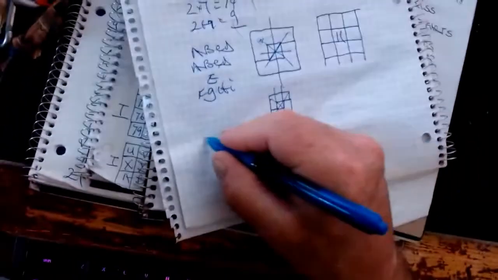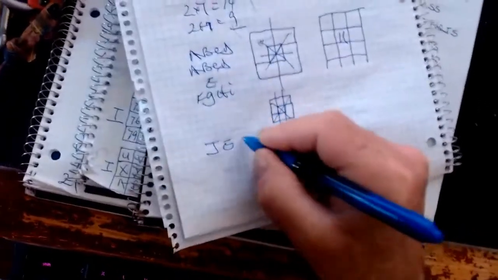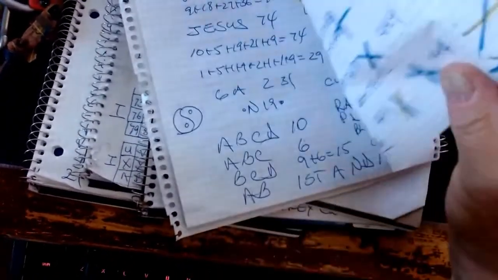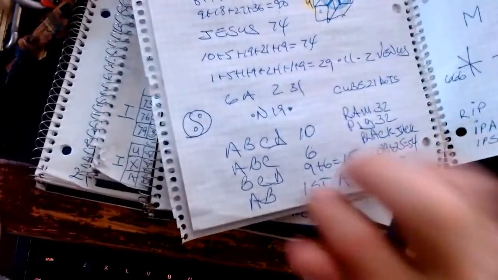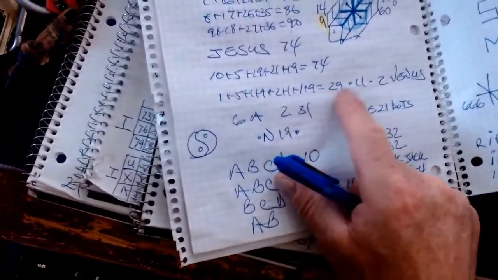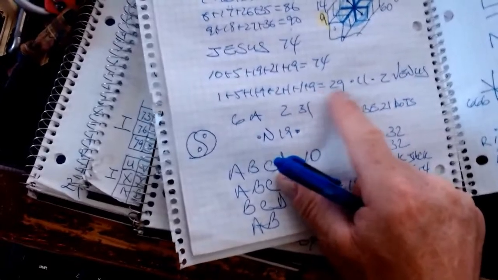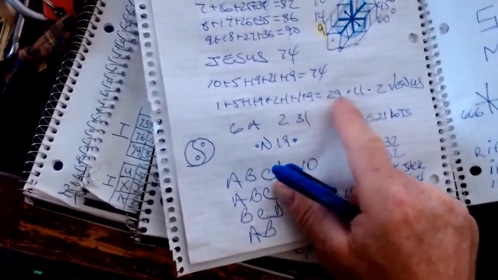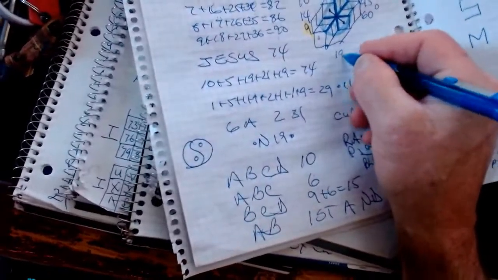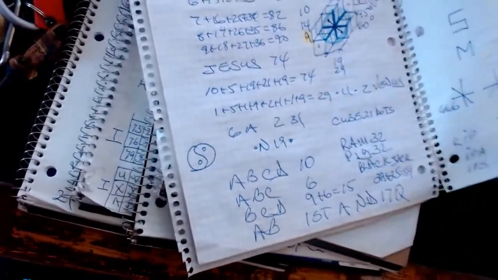Oh, yes, I did forget to mention that. Jesus, we did that before. I think I added it up. I wanted to show you. Jesus is number 29. Remember that. The end result for most numbers ends up at 29. 29 and 19. Remember all the numbers. 19 and 29. Hold on a second.